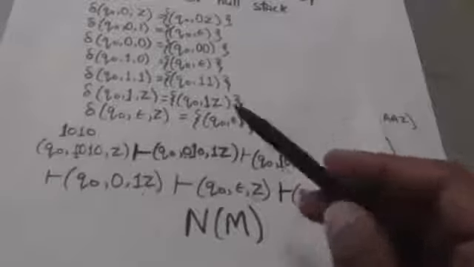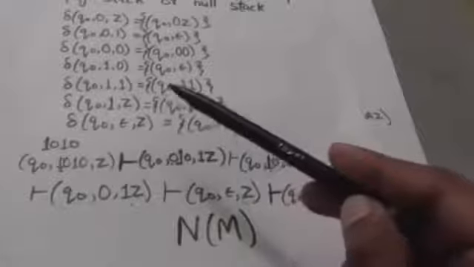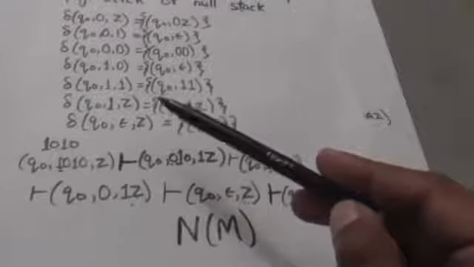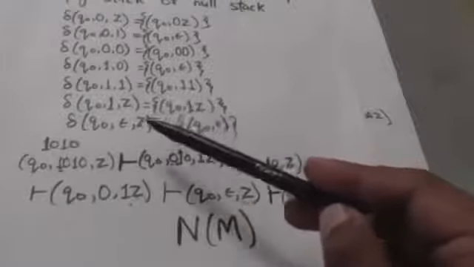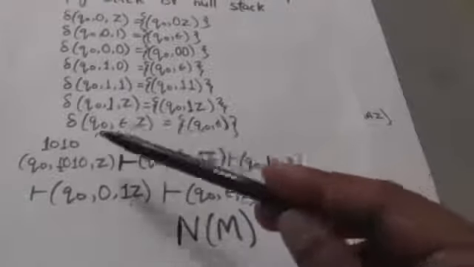Now since on reading this string 1010 the pushdown automata empties its stack, this string 1010 is accepted by this pushdown automata by empty stack.